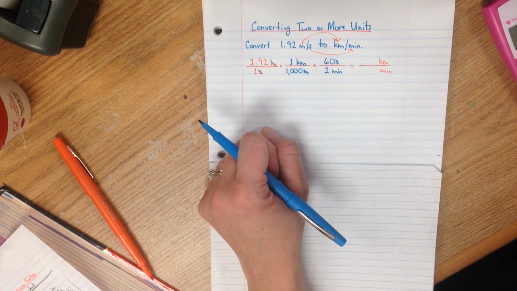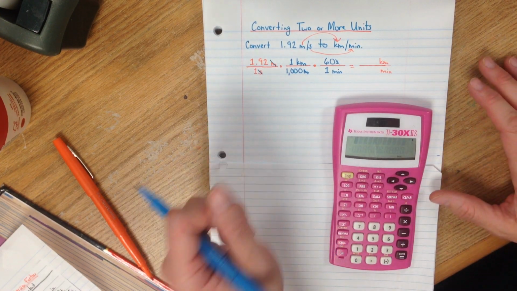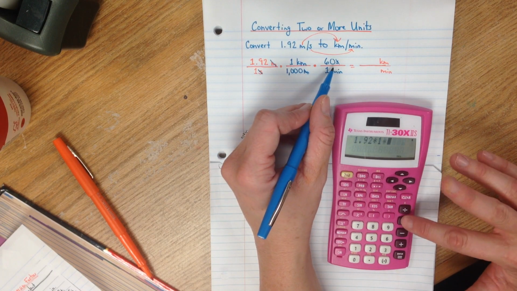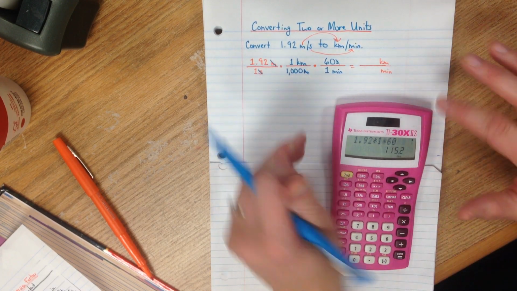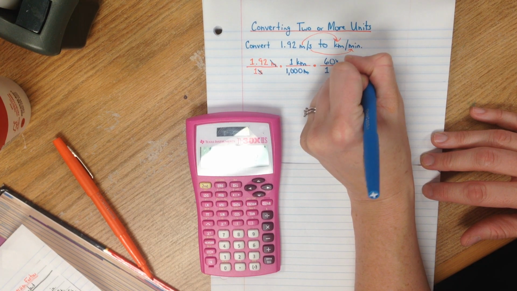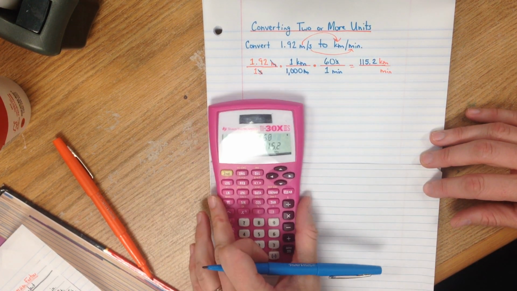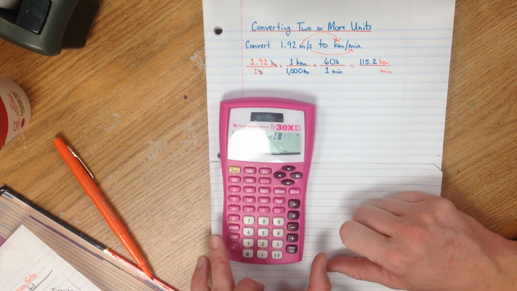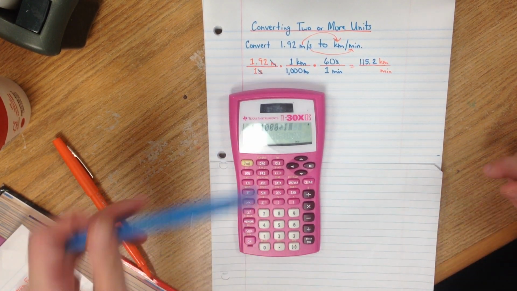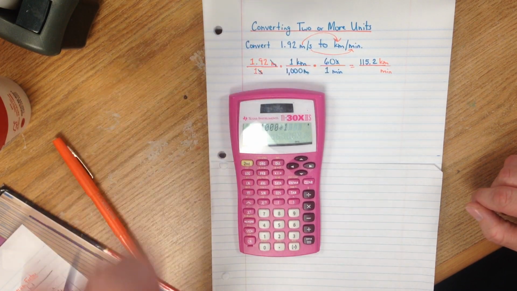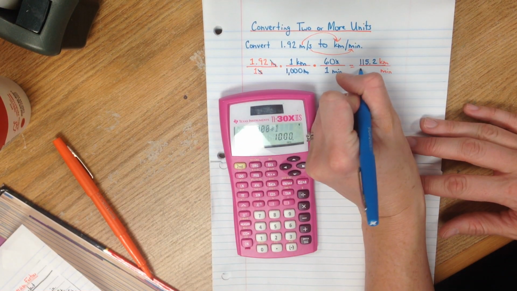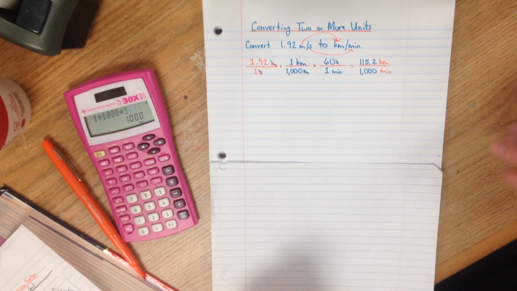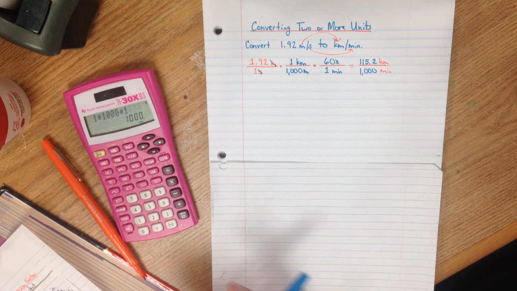Now I multiply across to solve the fraction, so I'm going to do 1.92 times 1 times 60. On the top I should have 115.2, and on the bottom I'm going to do 1 times 1,000 times 1. I know you already know the answer to that, but I'm just showing you that you multiply these 3 numbers by each other. And of course that's going to be 1,000.